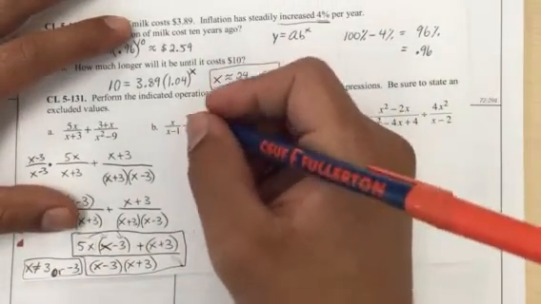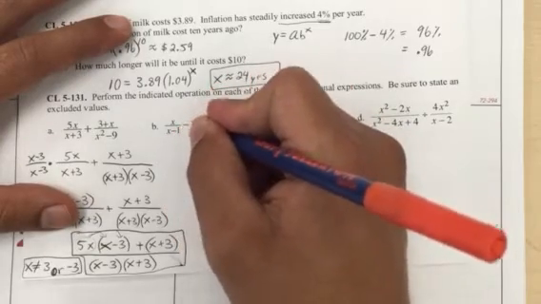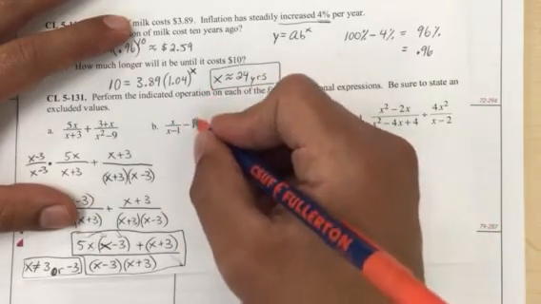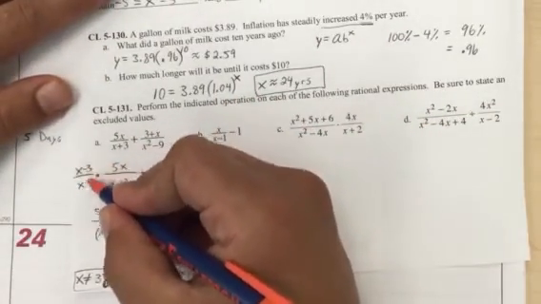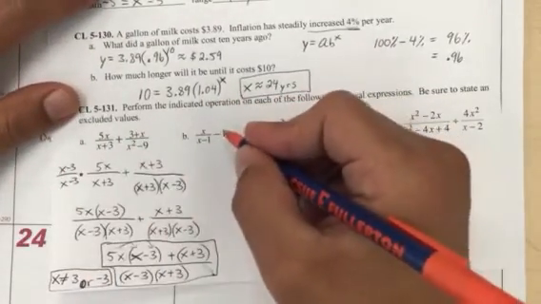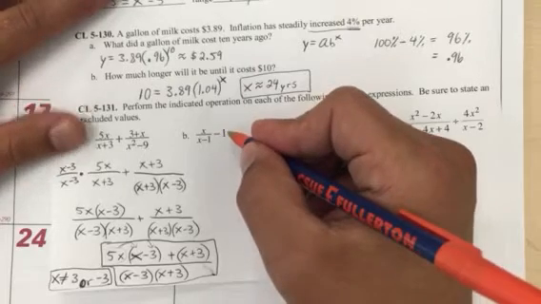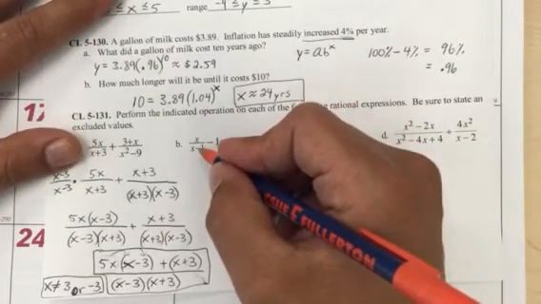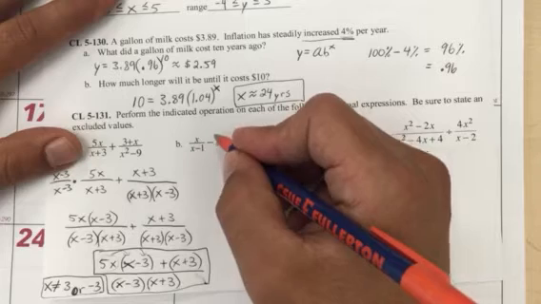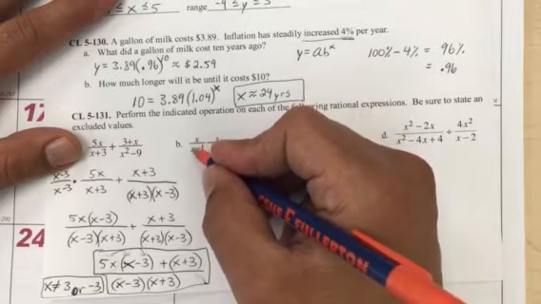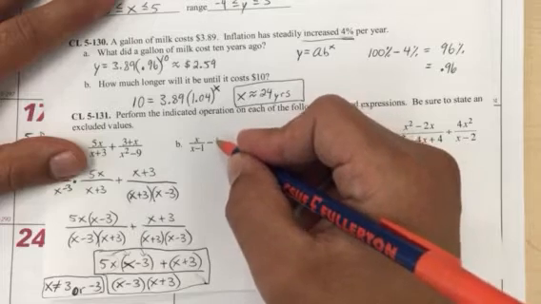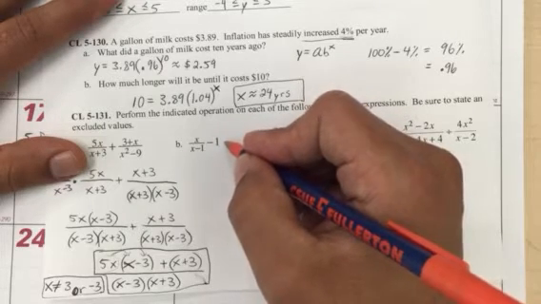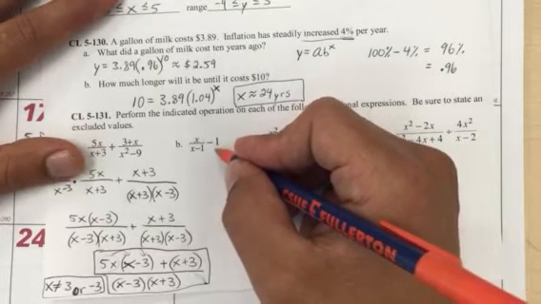So for letter B, we have this big 1 right here. Think of this 1 as a big 1. So just like we were able to think of this as a big 1, we can think of this big 1 as becoming anything we want. So in this case, we want it to become something that's going to help us. So if we look at this fraction, it has a denominator of x minus 1. So we want this big 1 to become a fraction with a denominator of x minus 1.